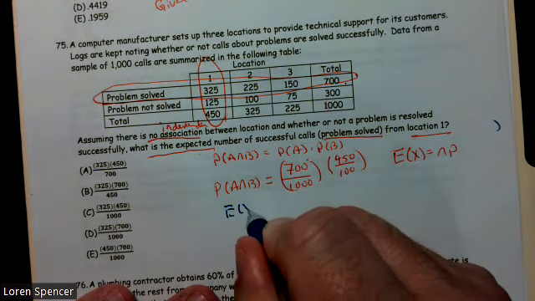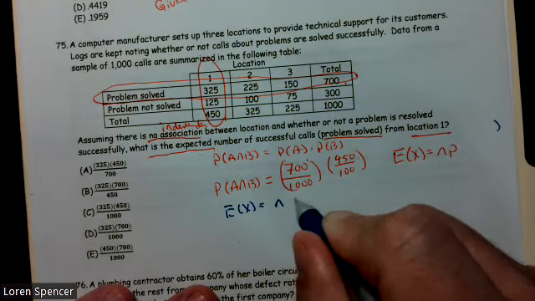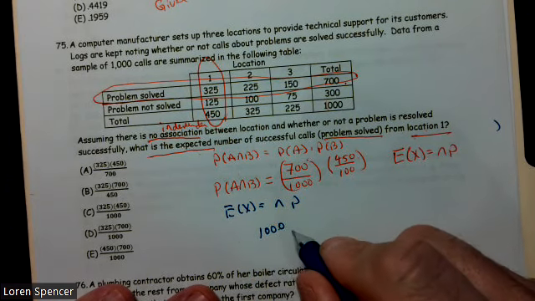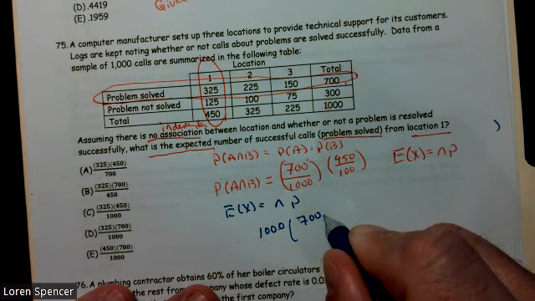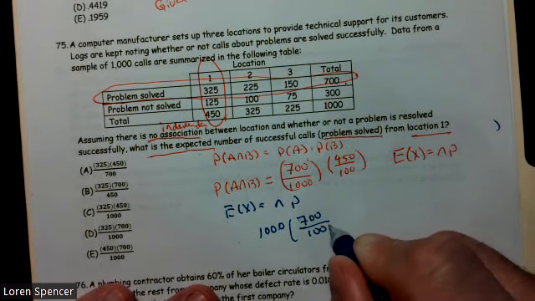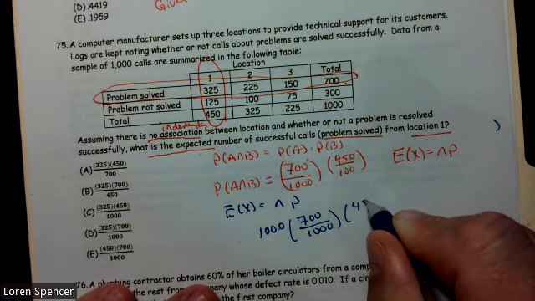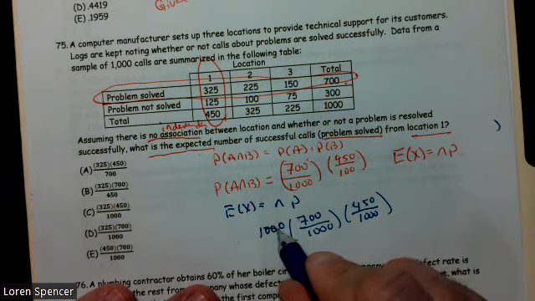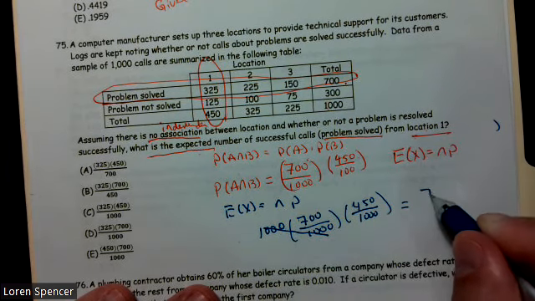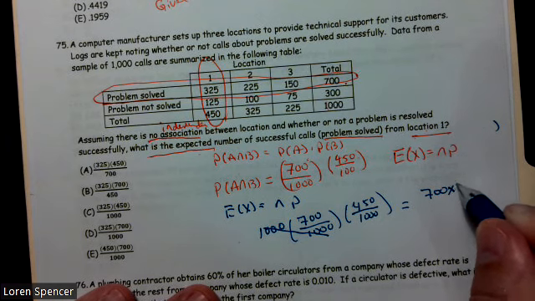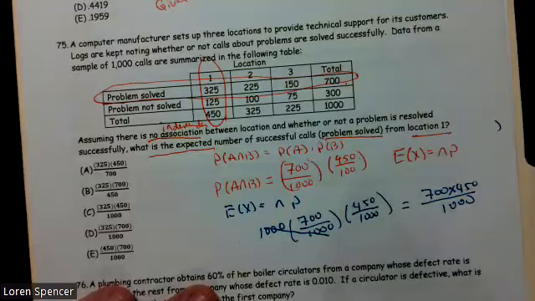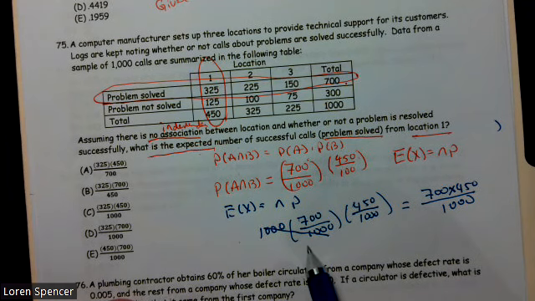The expected value equals N times P. Well, N is 1,000 times my probability of 700 over 1,000 times 450 over 1,000. And I go, oh, well, those cancel out. So I'm left with 700 times 450 over 1,000. So I should be looking for that answer.